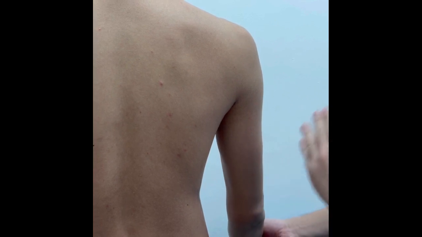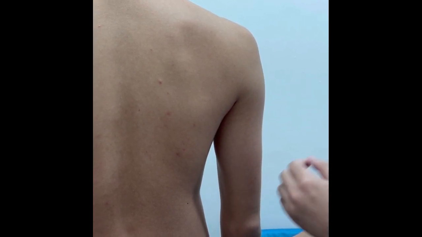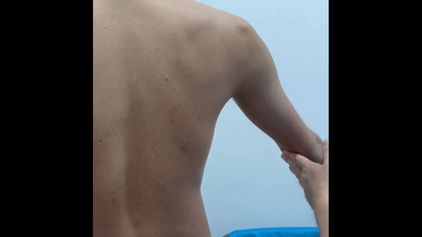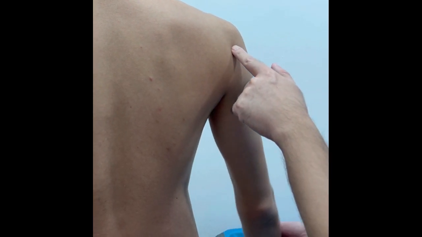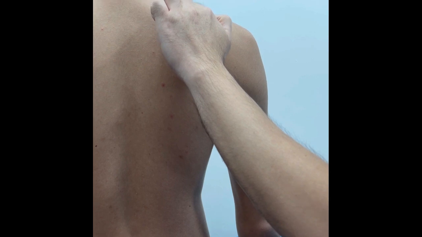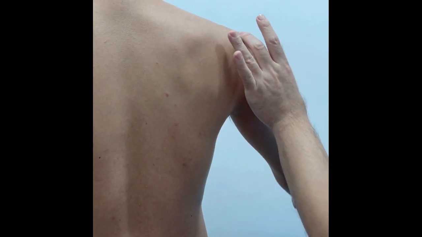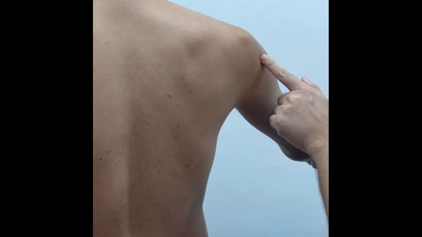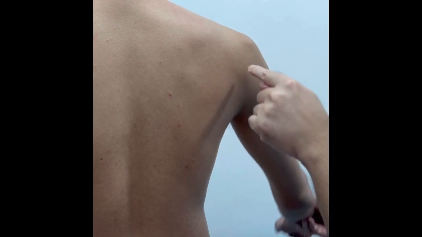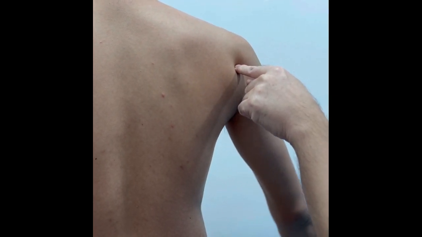Throughout this 180-degree shoulder elevation, the first 0 to 60 degrees is a purely glenohumeral joint movement, initiated by the supraspinatus muscle and then continued and reinforced by the prime mover, the lateral deltoid muscle. So this is the rotatory axis here.